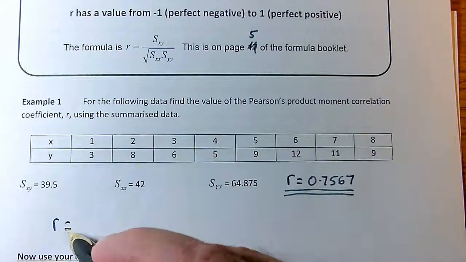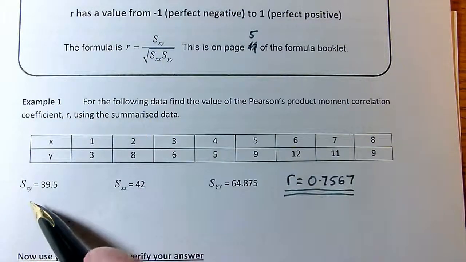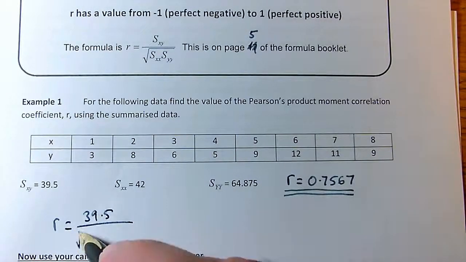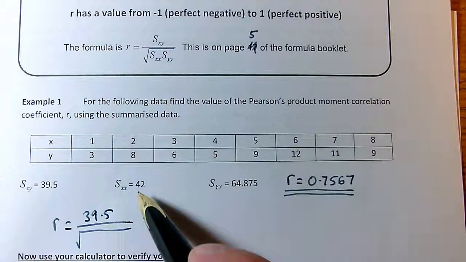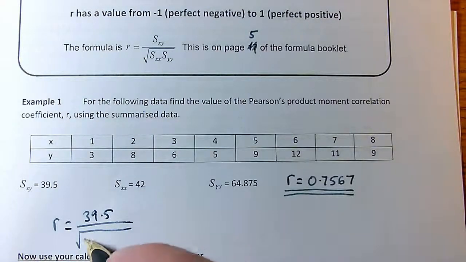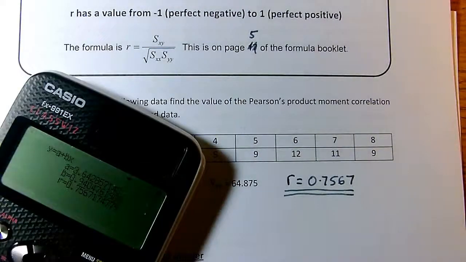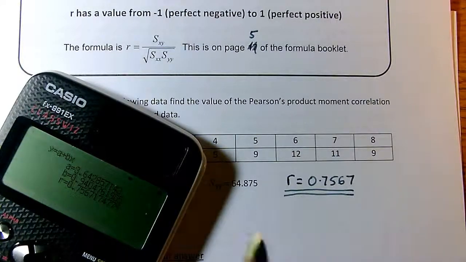So r equals Sxy, which is 39.5, divided by the square root of Sxx times Syy. So this is 42 times 64.875, but the square root extends over all of that, and to enter that in your calculator you need to be in menu 1.